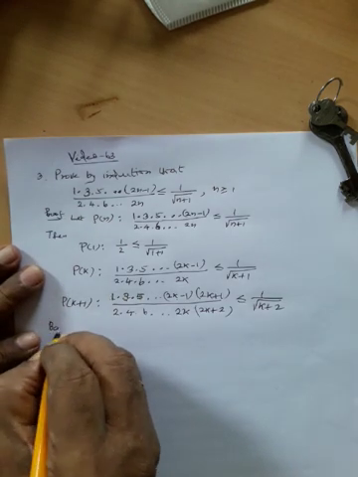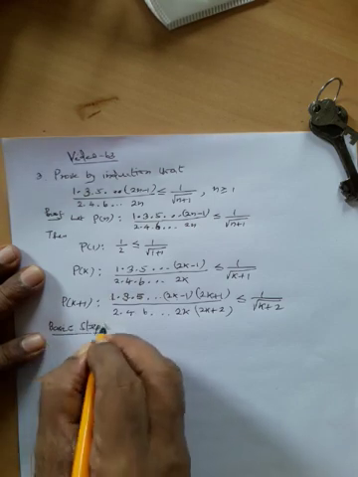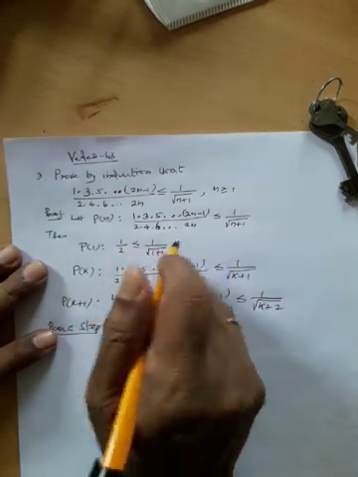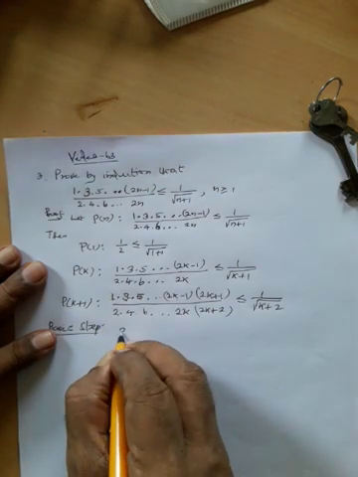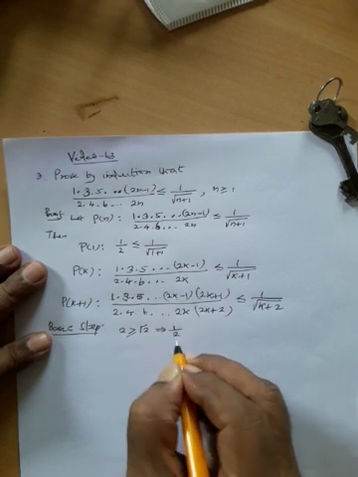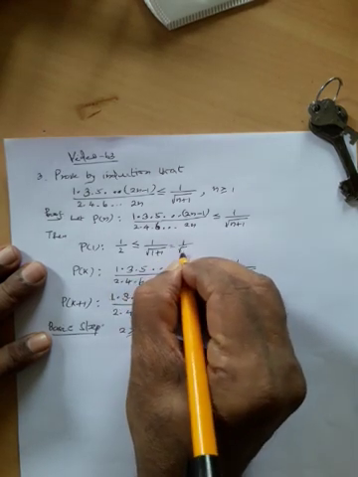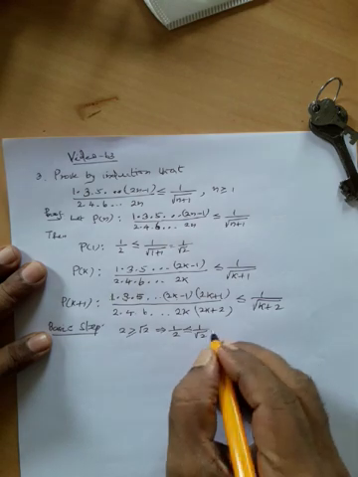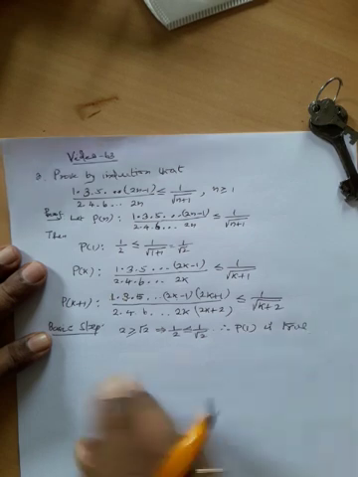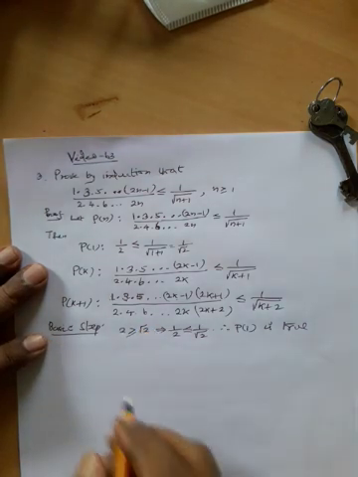So now we go to the basic step. We want to prove 1/2 is less than or equal to 1/√2, since 1 + 1 is 2. The connection: 2 is greater than or equal to √2, which implies, taking reciprocals, 1/2 is less than or equal to 1/√2. Therefore P(1) is true. You know 2 is always strictly greater than √2, which is approximately 1.414. P(1) is true.